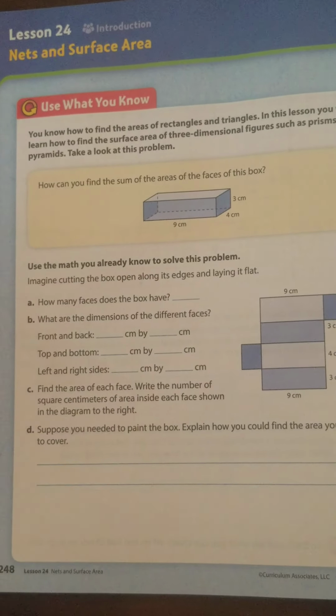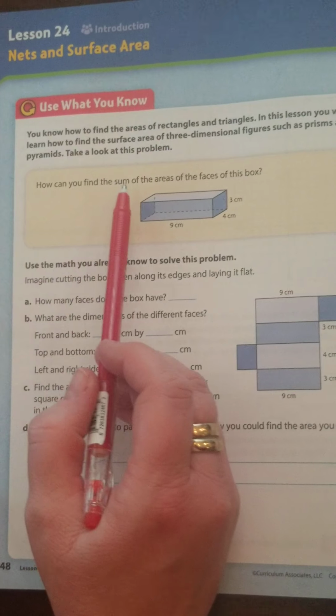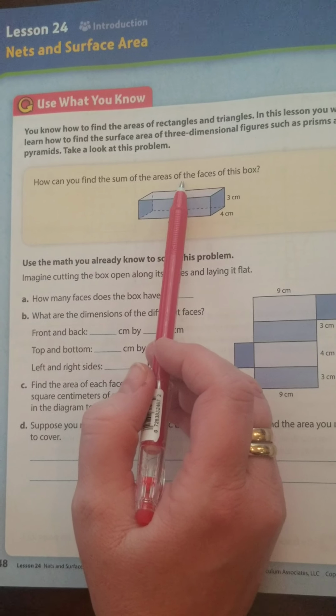Now, for the most part, the two versions of the book are exactly the same. There might be a few places where they differ, but just follow along with me and I think you should be able to get most of it covered. So let's start with the question in the tan box. How can you find the sum of the areas of the faces of this box?